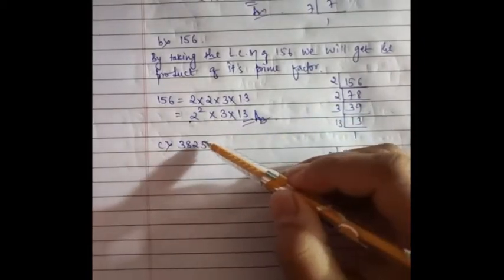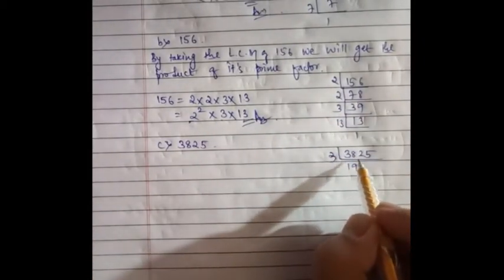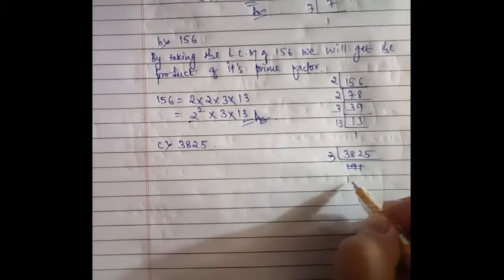Similarly, we will solve the other numbers. Okay, here is our question, C. I'll solve with 3 because 2 is not possible with this. So I'm using the next smallest prime number, that is 3. It is 1275.